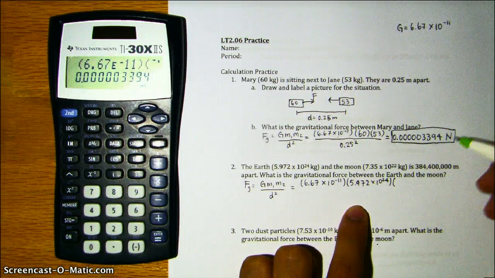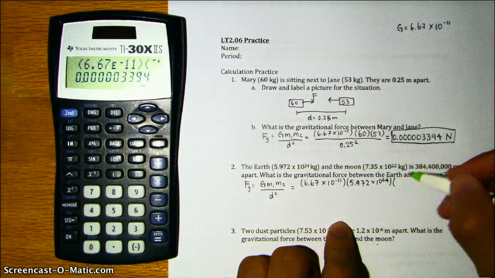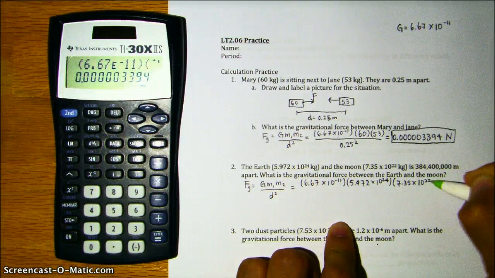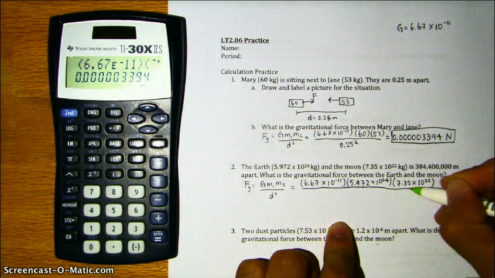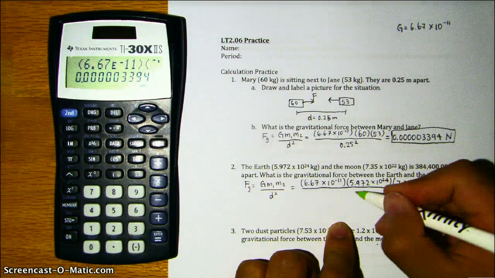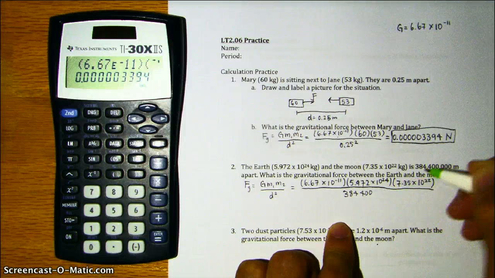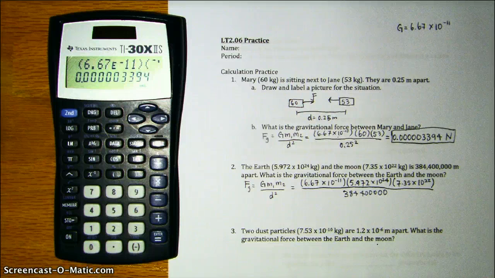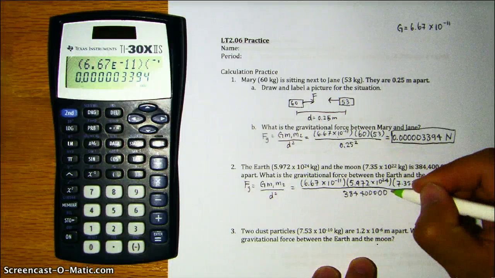Mass 2 is the moon's mass, which is 7.35 times 10 to the 22. Close parentheses, divided by the distance, which is this big number right here, 384,400,000. That would be great if you stopped there, except you would have made a huge mistake of not squaring the distance. We have to make sure we're doing that.